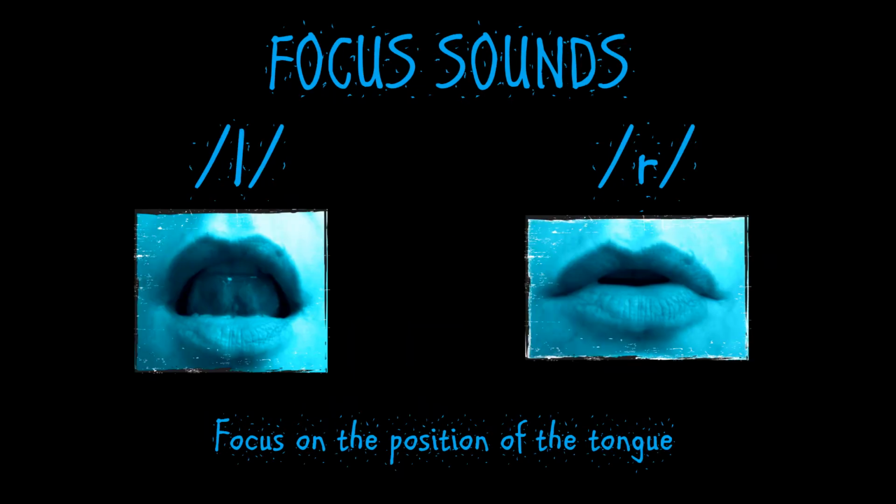So thinking about what we're actually doing with our mouths, the key distinction, I believe, with L and R is what we're doing with that tongue. You can see on the left, when I make the L, I put my tongue behind the top teeth, and as I make the sound, I release the tongue forwards, L, L.